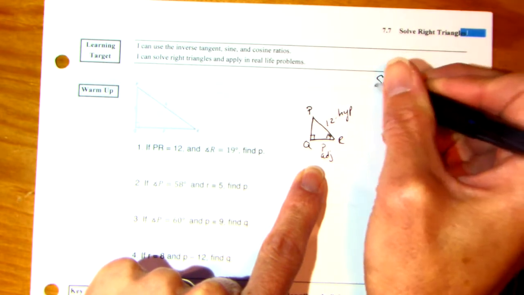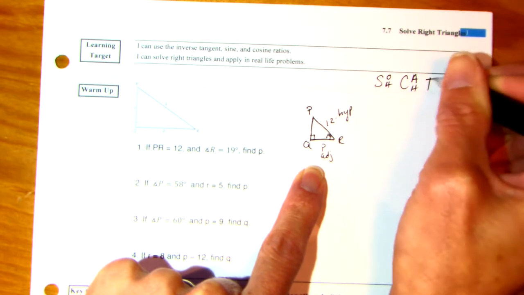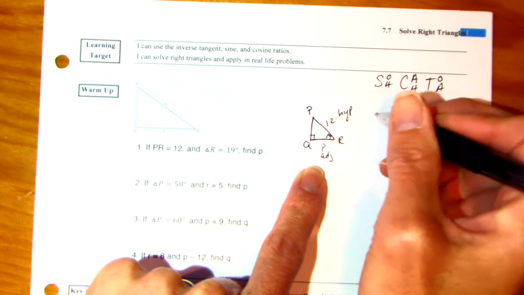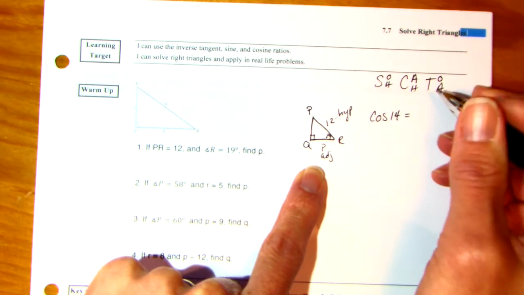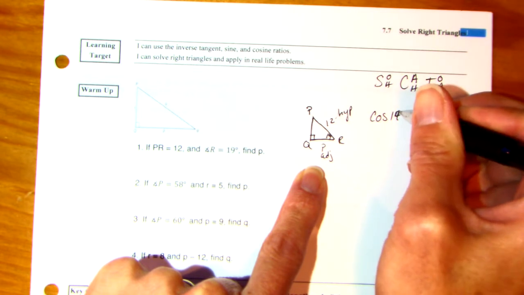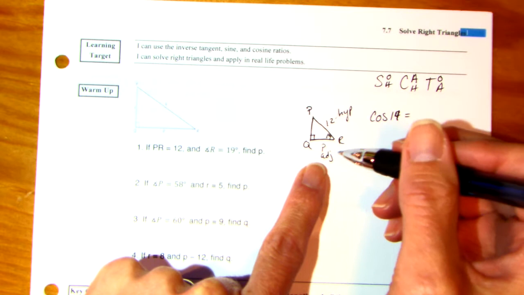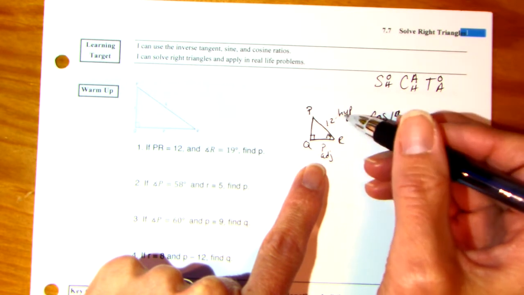So remember, SOH CAH TOA. Adjacent hypotenuse, we're going to be using cosine. So cosine of 19 is equal to adjacent over hypotenuse.